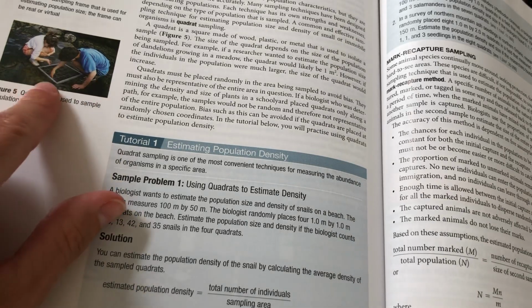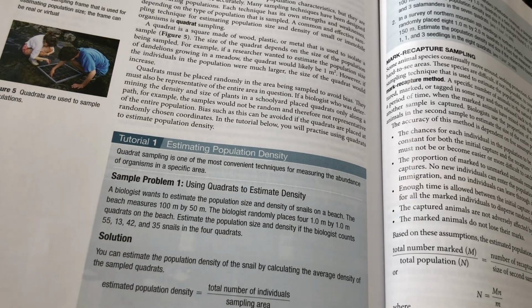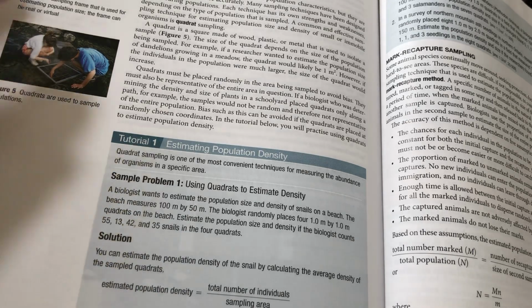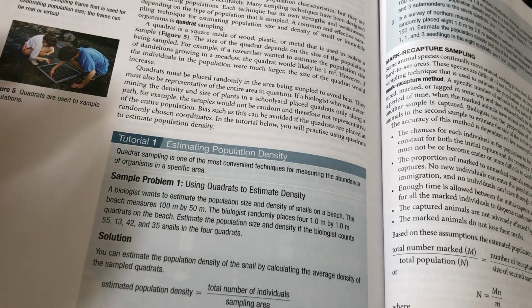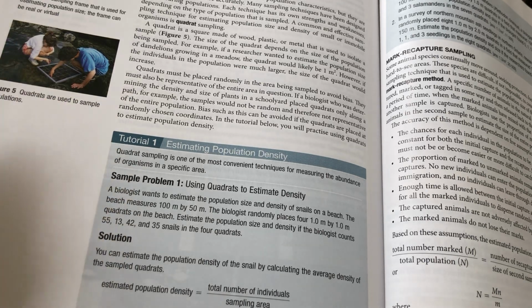So this is a quadrat. It's basically four rulers stuck together. You throw it down randomly. You can't choose where you throw it. You just throw it randomly and you sample and then you count how many individuals are in there, okay? This works really well for plants because plants aren't moving, and it would work well for very slow moving organisms like a snail, okay? You can count the number of snails in a certain area by throwing that down.